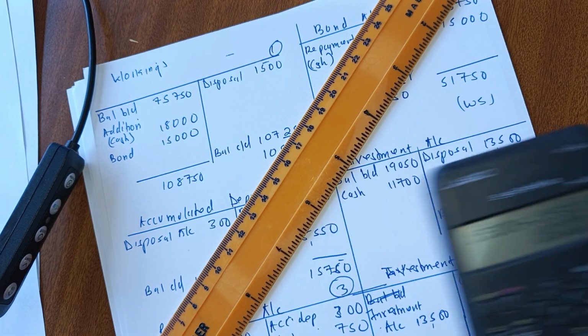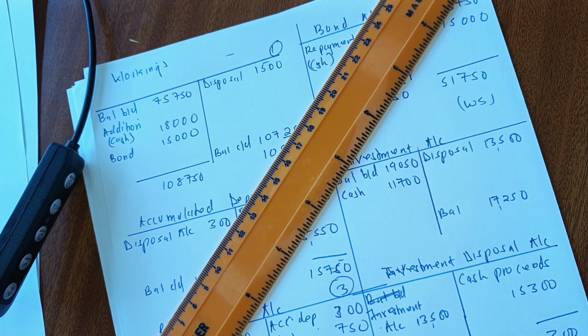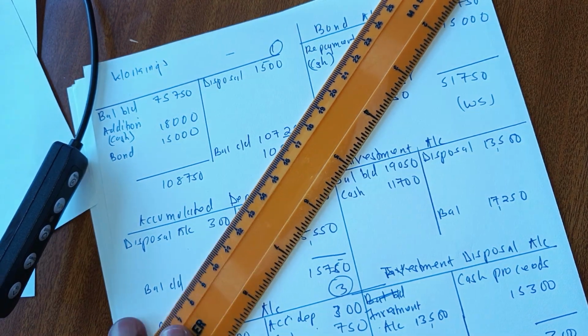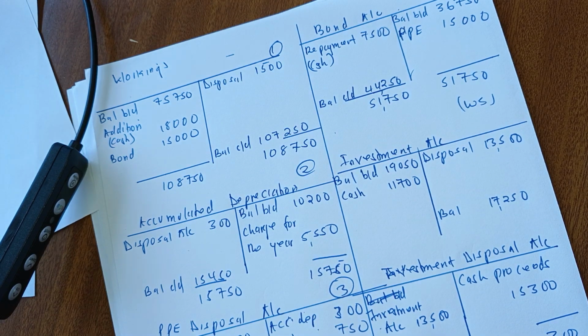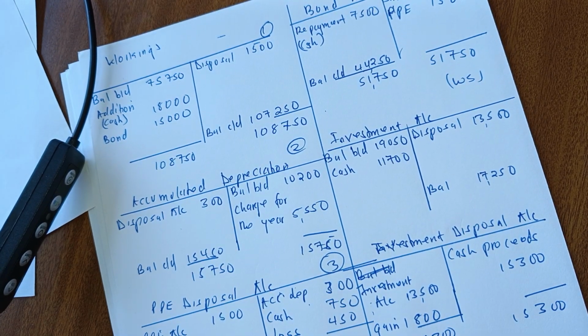You get 1,800, 1.8 million. And then if you come back to your profit and loss account, you can see that there was a gain on sale of investment worth 1.8 million. So that's how you are getting it.